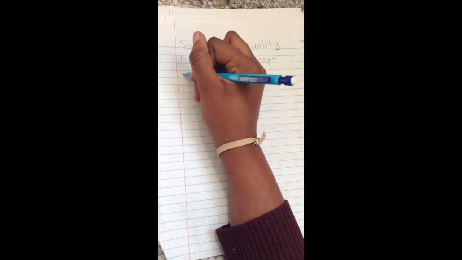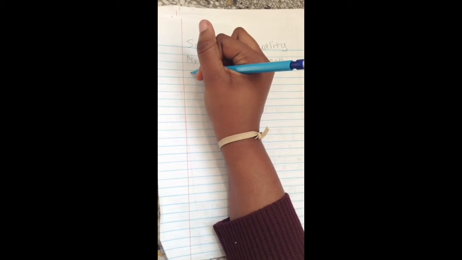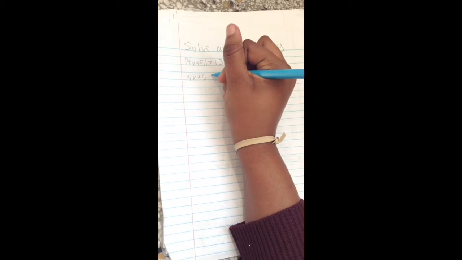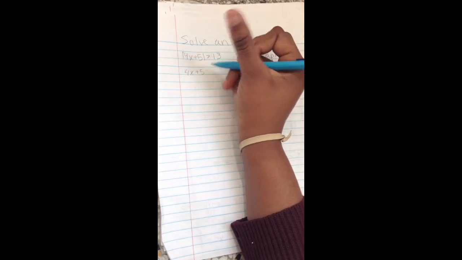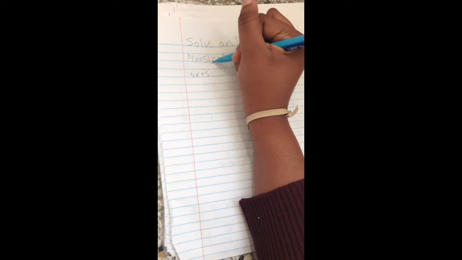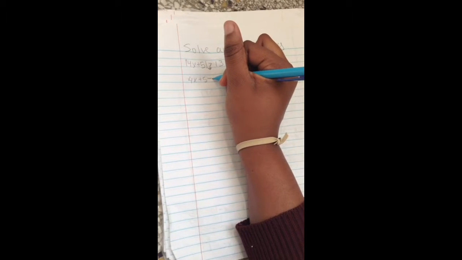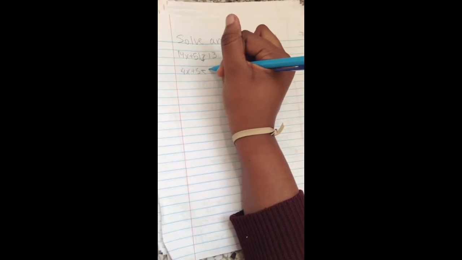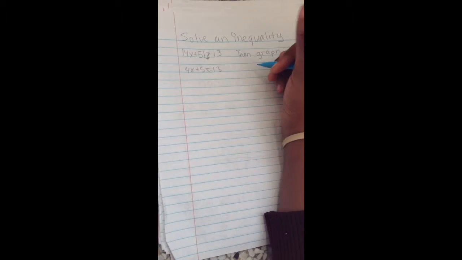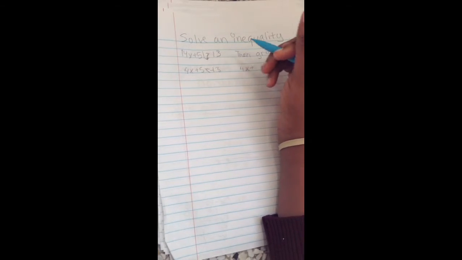So you're going to have two separate equations. First, you write the original inequality, which is this one. No, you write the opposite. So you switch this sign right here. You switch it. And it becomes this way, because you're making this a negative 13. Then you're going to do this one. And it's basically going to be like that.